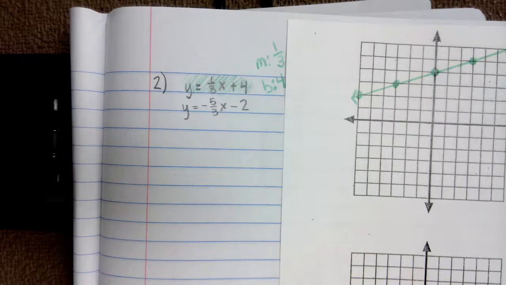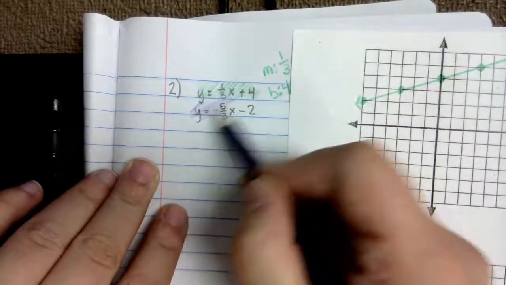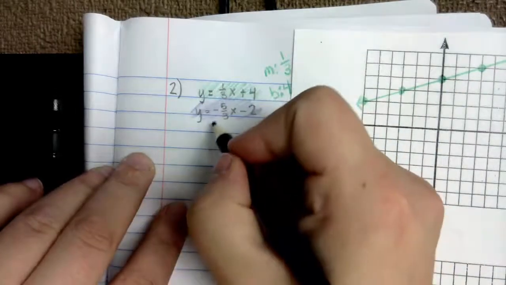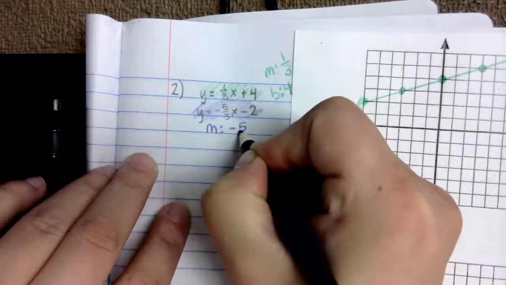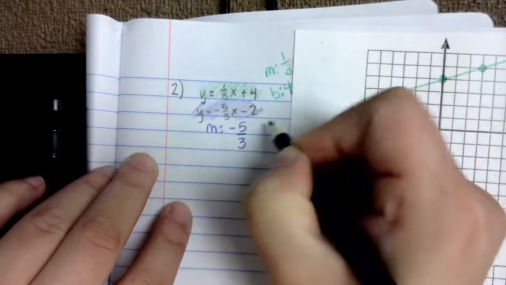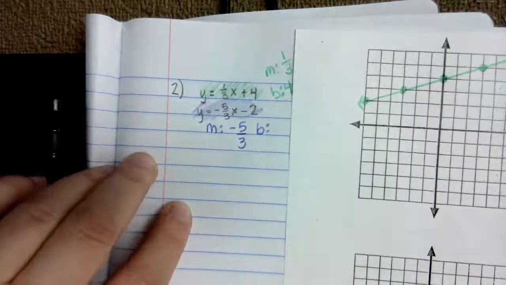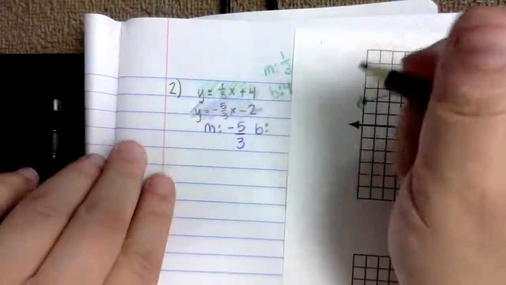All right, now for the next one. What is my m in my next equation here? I'm going to do this one in purple, so switch colors. What is my m for this equation? Negative 5 over 3. So I know which way is it going to be going? Negative. So that means it's going to be going downhill. Okay, and what is my y-intercept? Negative 2.